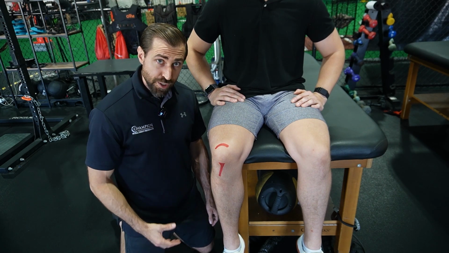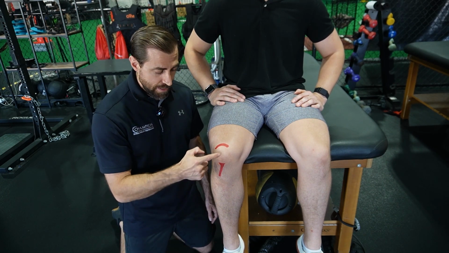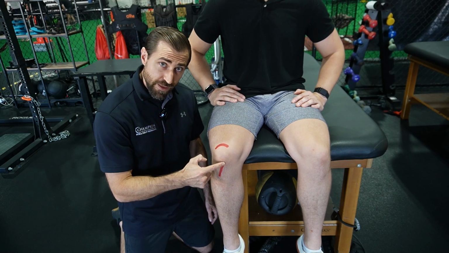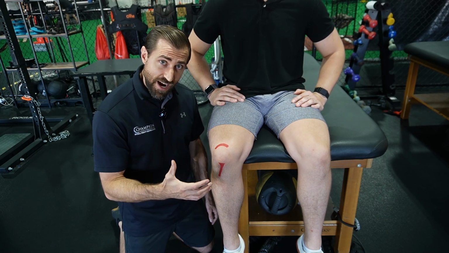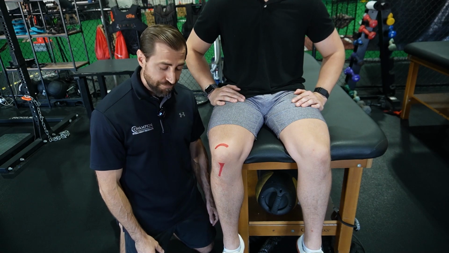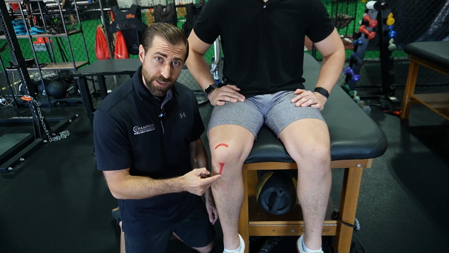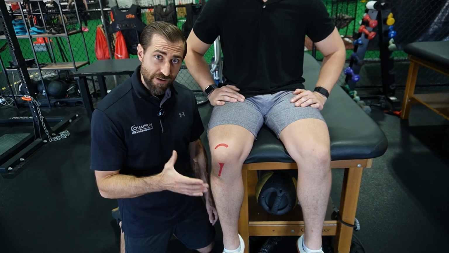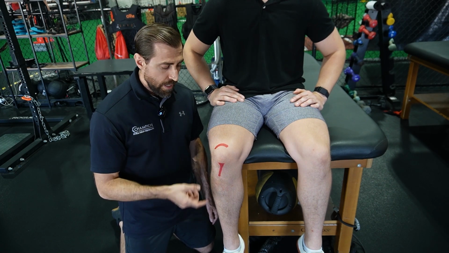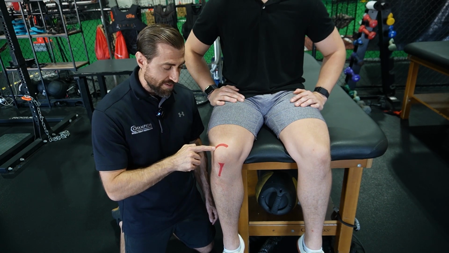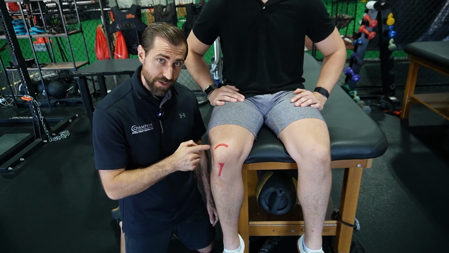Generally speaking, the majority of patients are going to have pain in the inferior pole of the kneecap or the patella. About 65 to 70% of patients are going to have pain there. About 5 to 10% of patients have pain right on the tibial tuberosity. Keep in mind, sometimes these folks may have Osgood-Schlatters. We'll talk about that in a minute. And about 20 to 25% are going to have symptoms above the kneecap on the quad tendon right here.